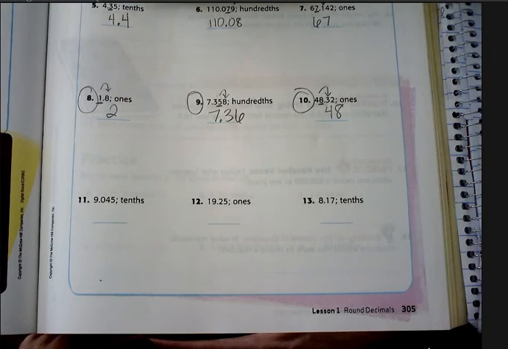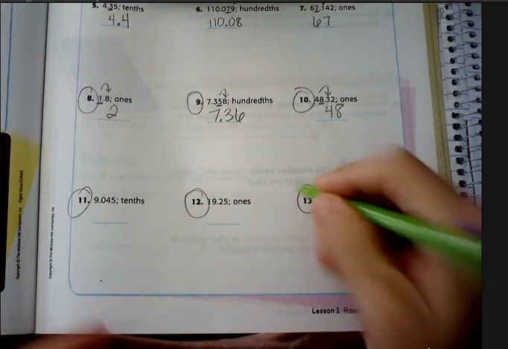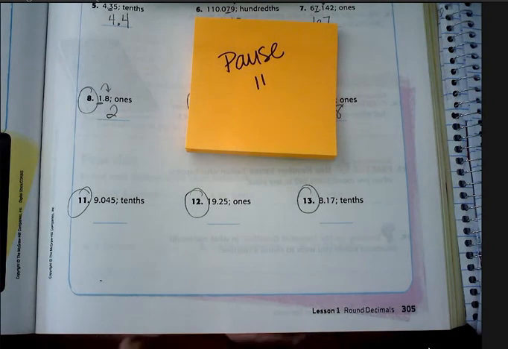Same thing again. I want you to complete number 11, 12, and 13. Pause the video, complete 11, 12, and 13, and then I want you to come back and check your work.